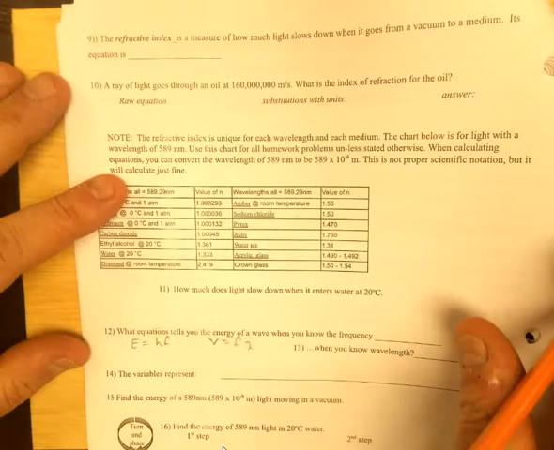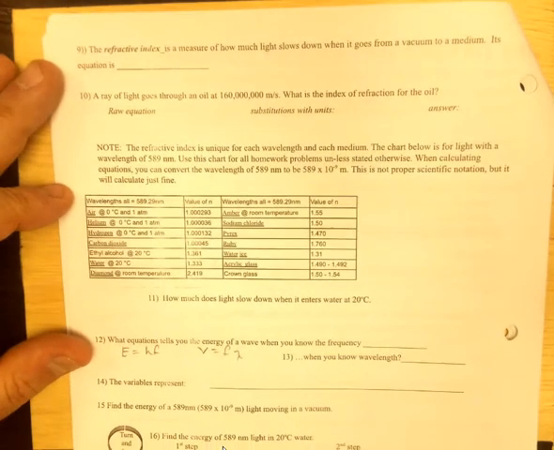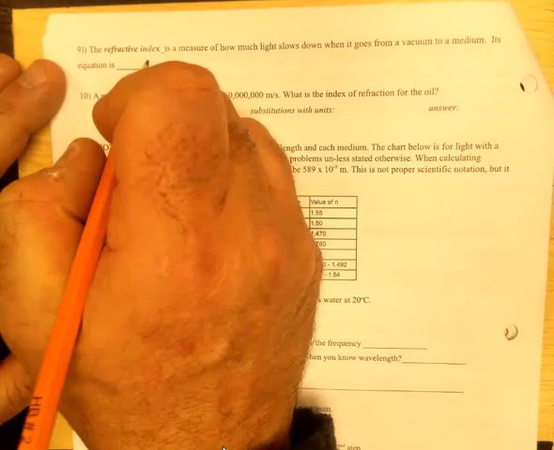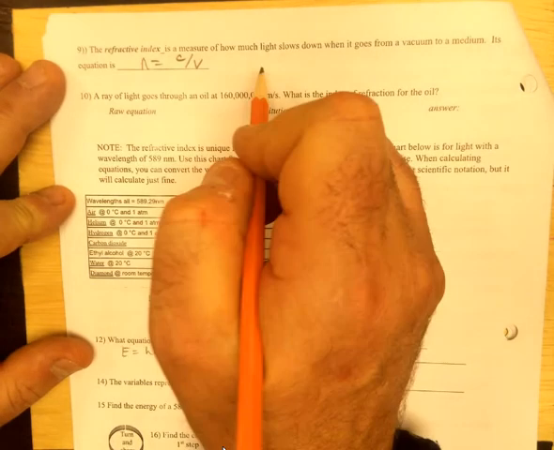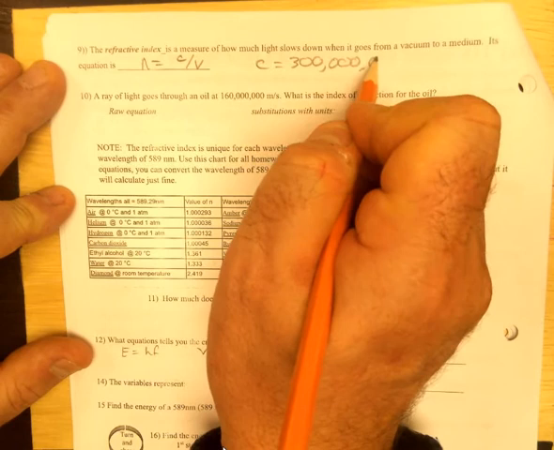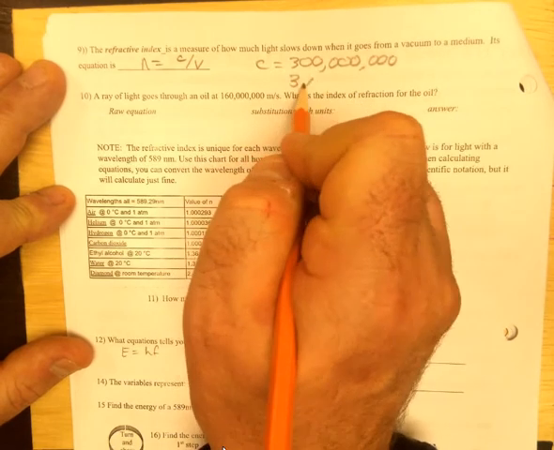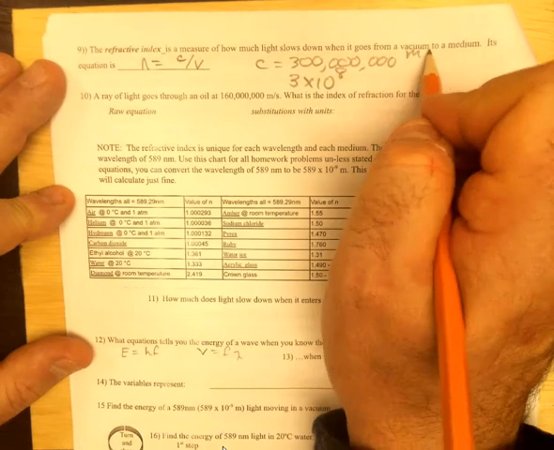The refractive index is a measure of how much light slows down when it goes from a vacuum into a medium. Its equation is N equals C all over V. The C is that special speed of light, 300 million. Sometimes you'll see it in scientific notation, 3 times 10 to the 8th, and that's in meters per second.